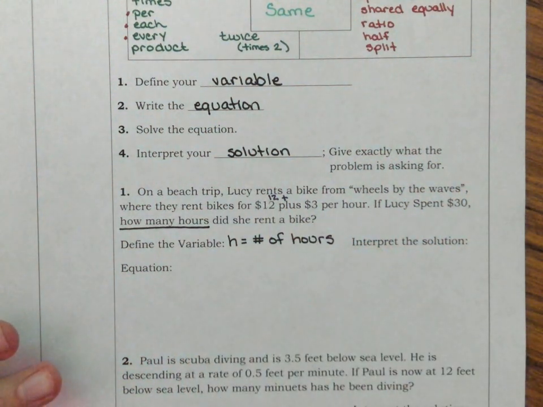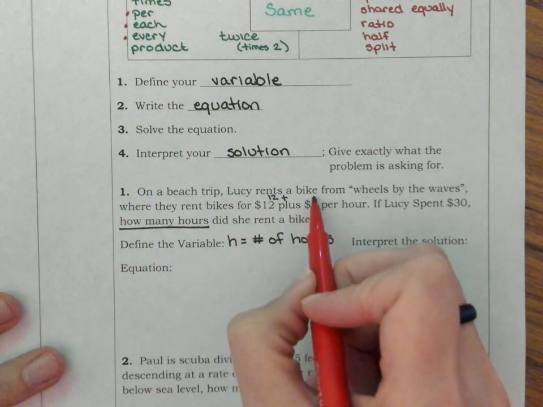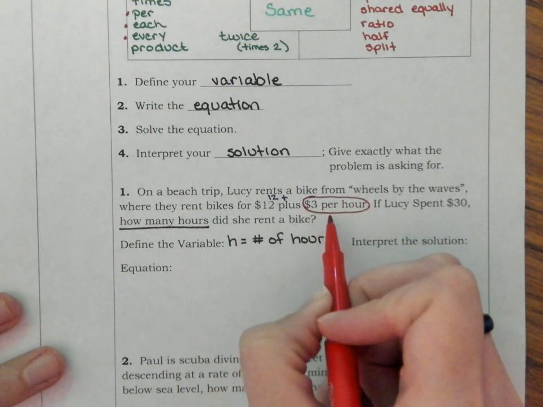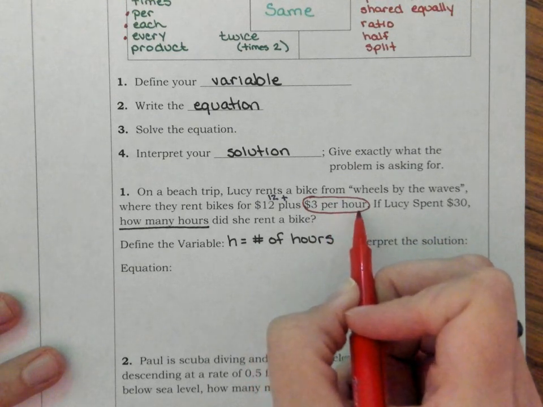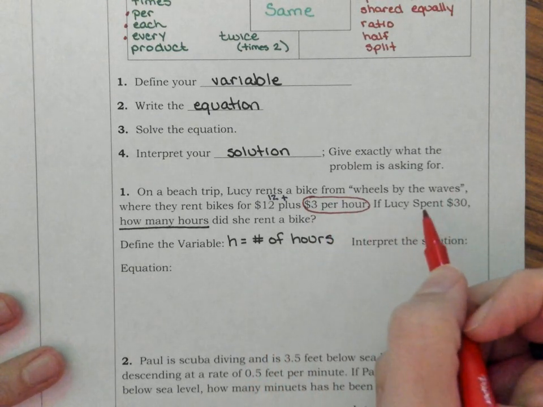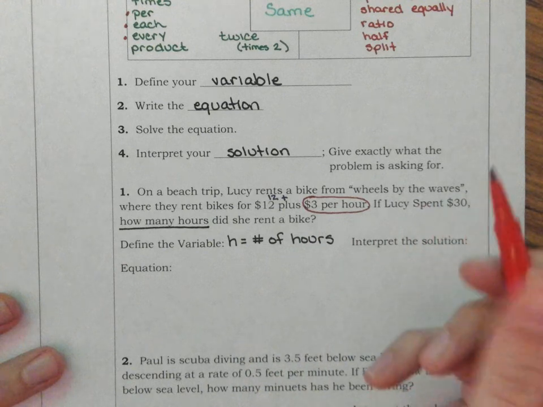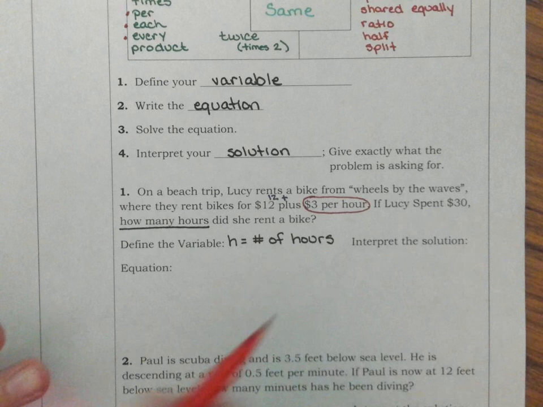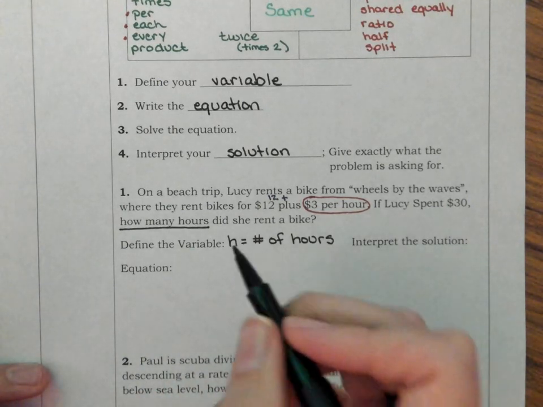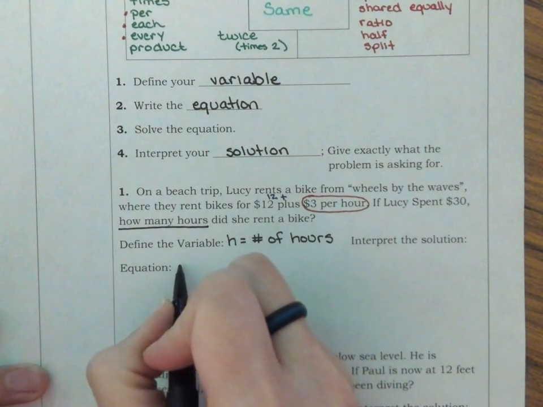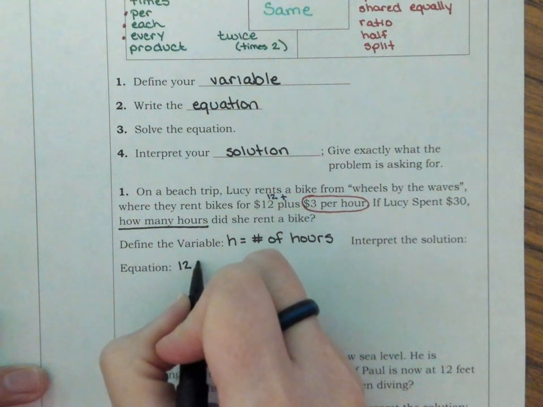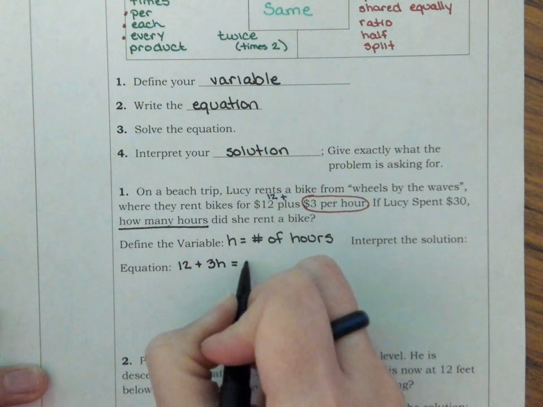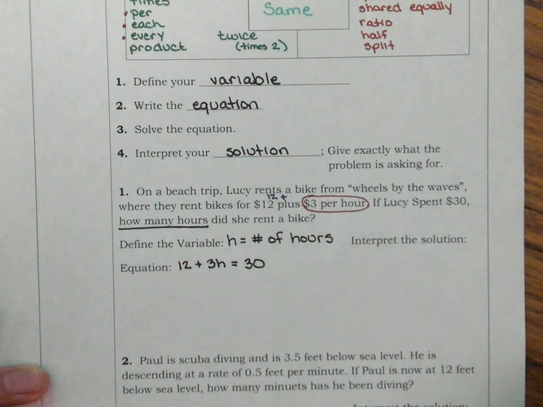Another thing it says is $3 per hour. Per, there's your multiply word, 3H. And if Lucy spent a total of $30, that's what our equation is going to equal. So our equation will look like $12 for the bike plus $3 per hour equals $30 total.